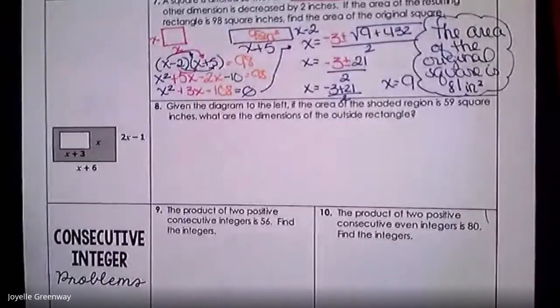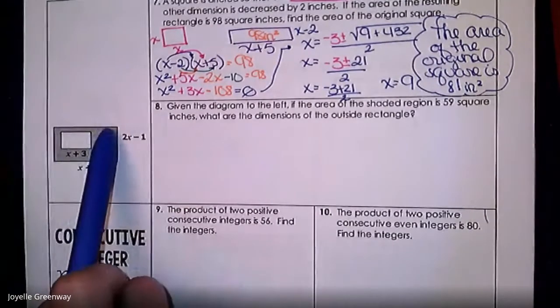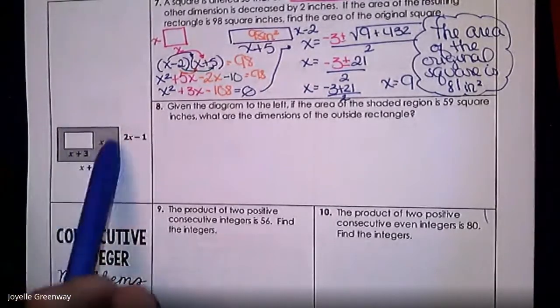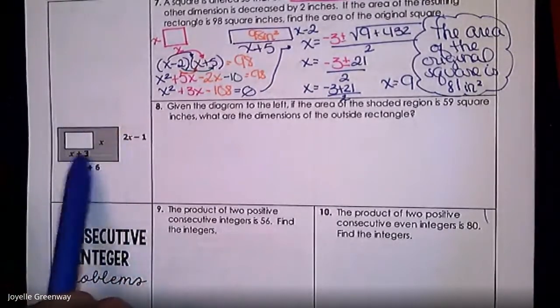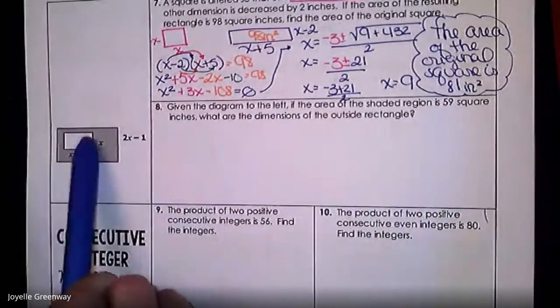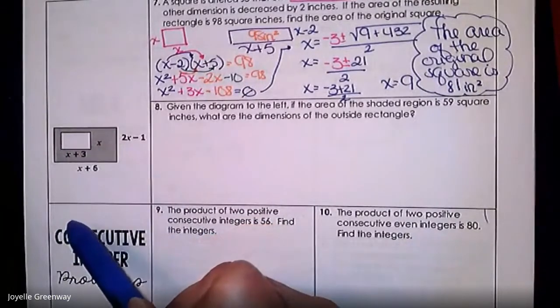given the diagram to the left, if the area of the shaded region is 59 square inches, what are the dimensions of the outside rectangle? So you have this rectangle here that's shaded, and just the shaded region is 59 square inches. But inside that shaded region, you have another rectangle that is not shaded.